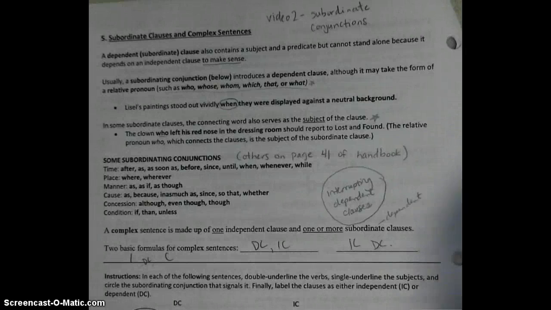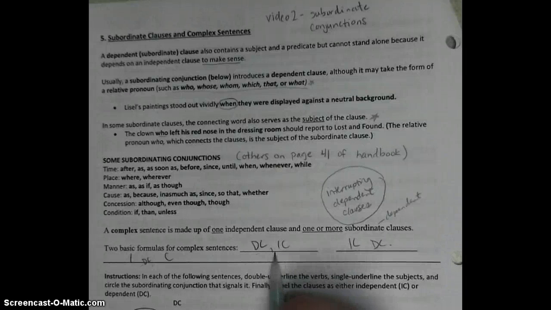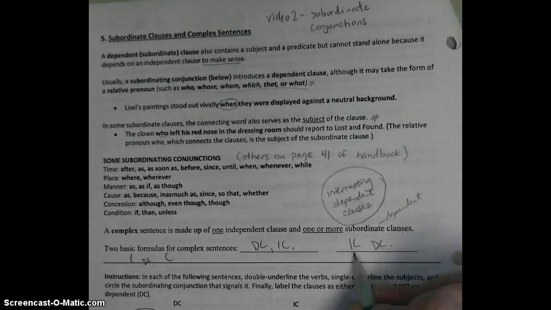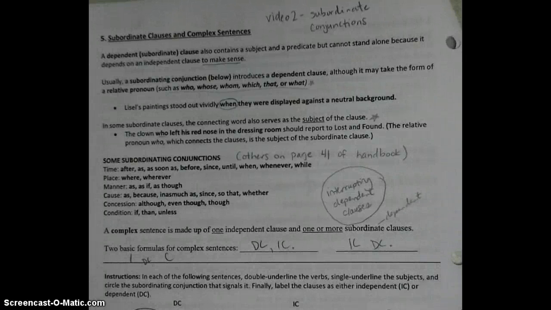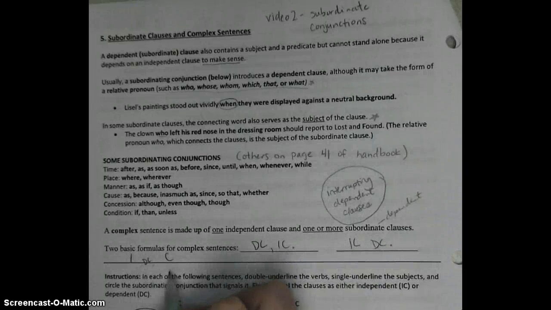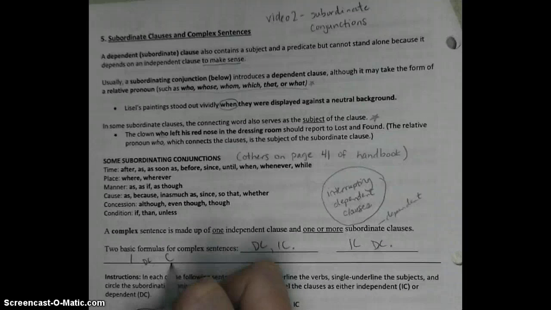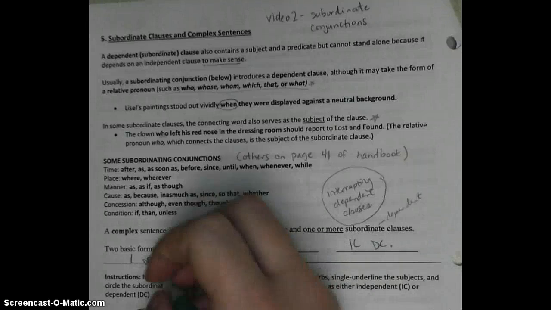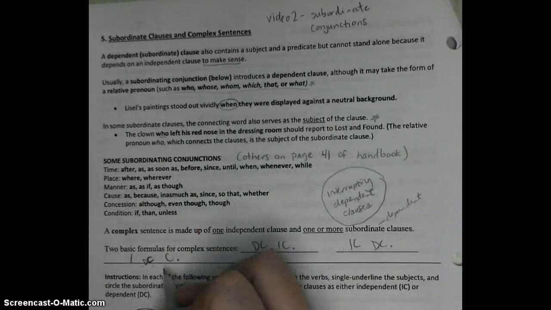Here are my two formulas. If my dependent clause is first, it is usually followed by a comma, and then the independent clause, and then the period. If we reverse the order, and the independent clause is first, and the dependent clause is second, there usually is no comma. And here's my period. The third type is kind of the advanced one, is when you've got your independent clause and your dependent clause in the middle. That's the interrupting dependent clause. Usually no commas required there. But we'll talk a little bit more about this type in our next video.